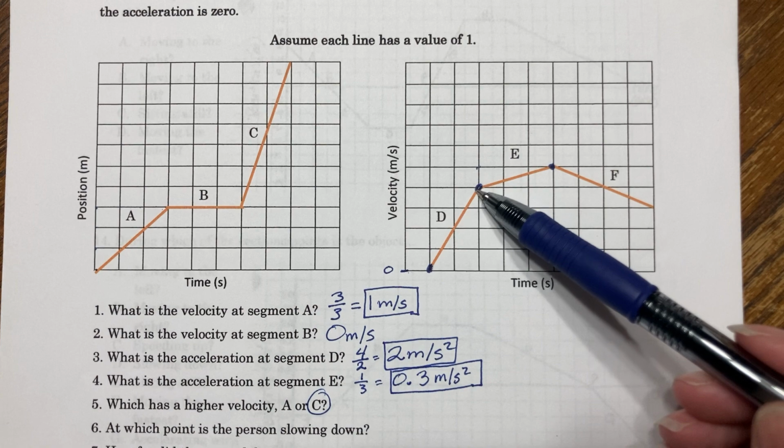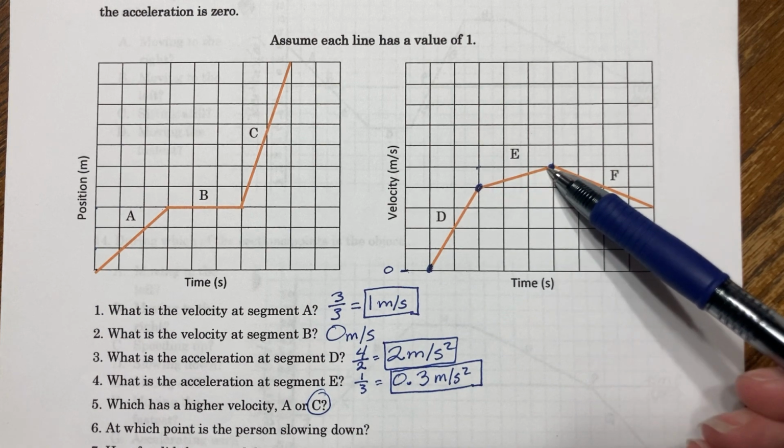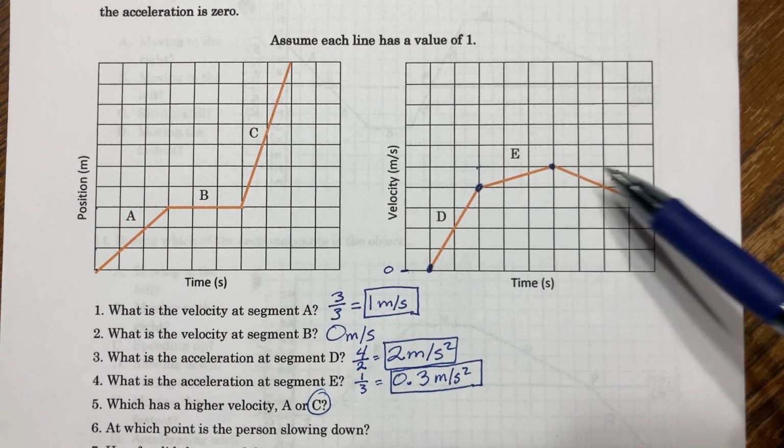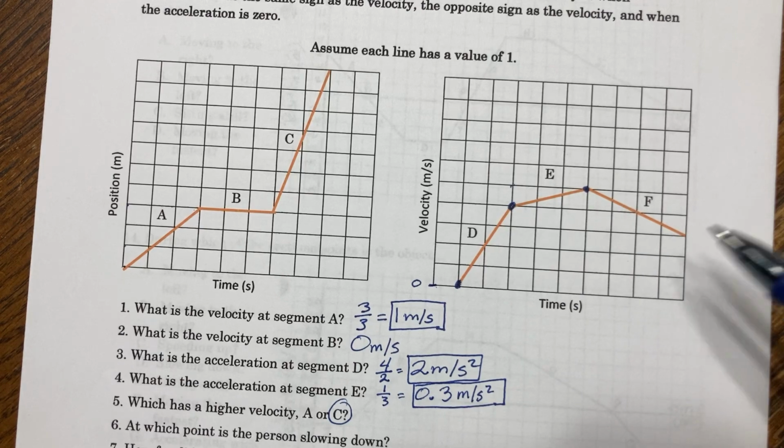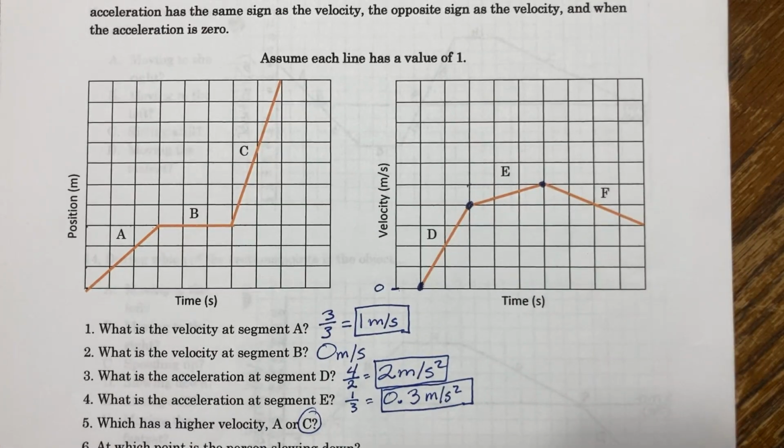So this is getting faster. That's getting faster, not as quickly, but it is getting faster. On this segment, you're slowing down. So for F, you're getting slower as you go. So F is when you're slowing down.